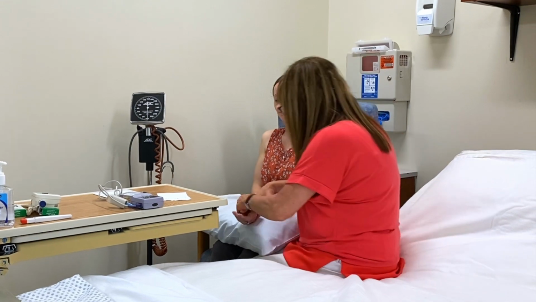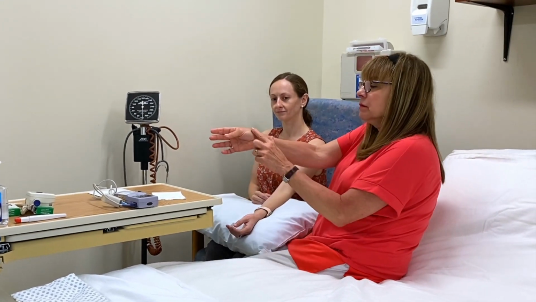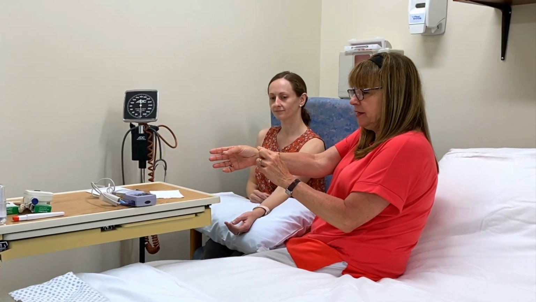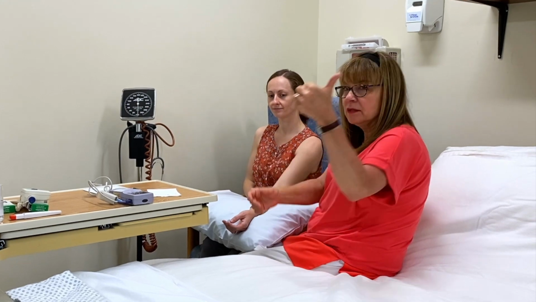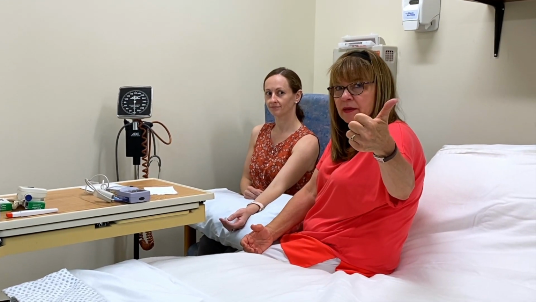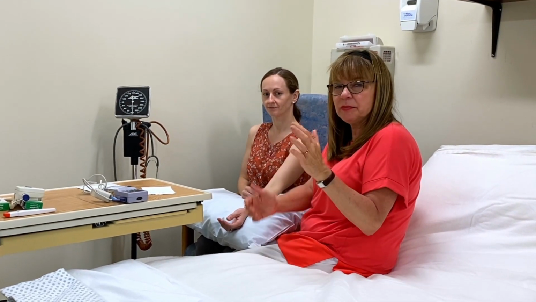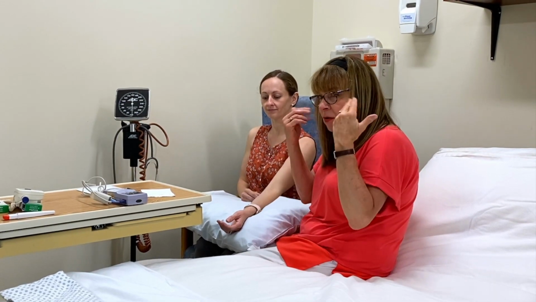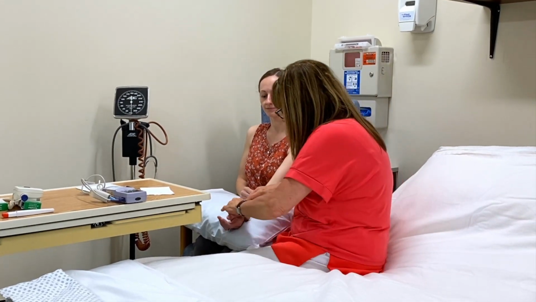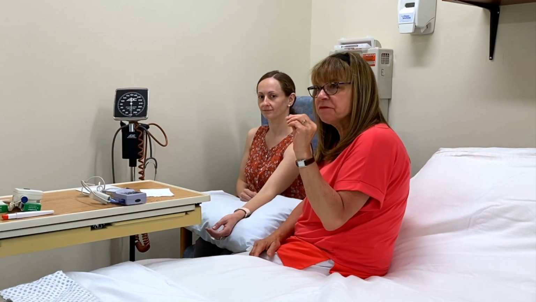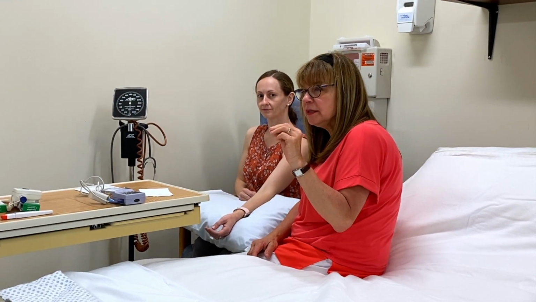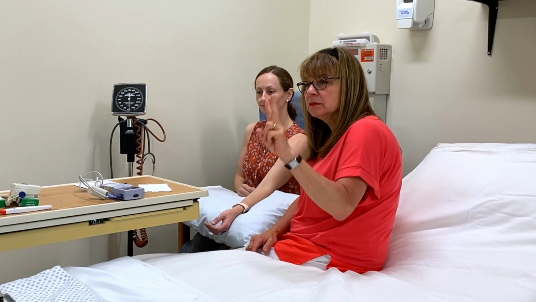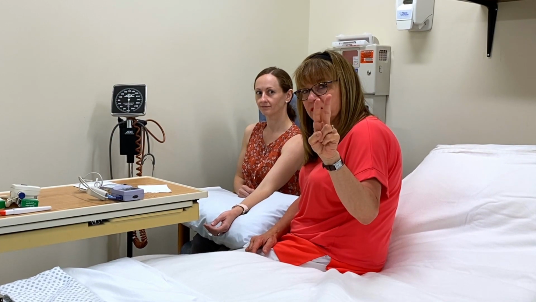okay, the radial pulse is right here by the thumb. Don't use your thumb to palpate because that has quite a pulsation in it and it may alter your reading. What you're doing is you're feeling the pulsation with your 2 forefingers here.